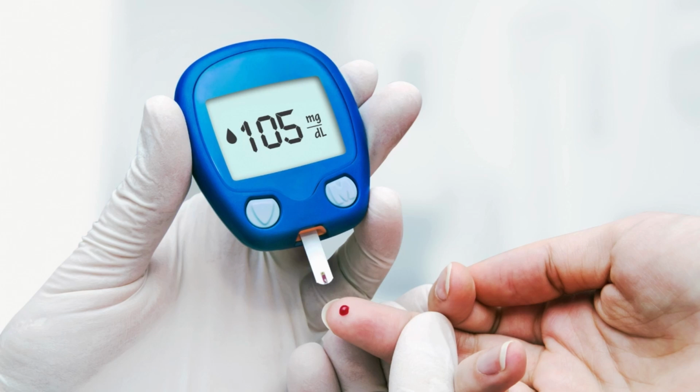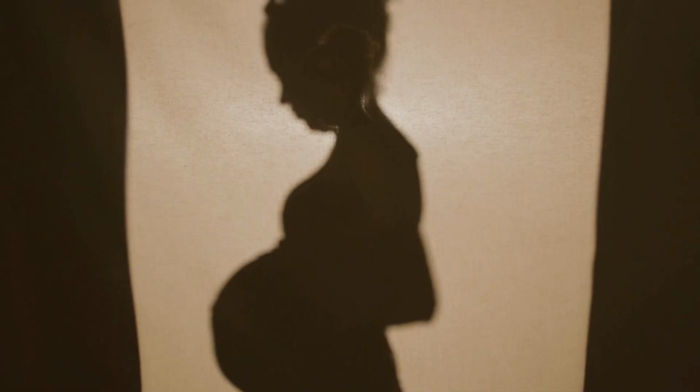So this will in turn alter the blood glucose levels in the body, and you are more prone to develop diabetes. So like hypertension, screening of diabetes is also very important, and treatment of GDM results in better outcome of both mother and the fetus.